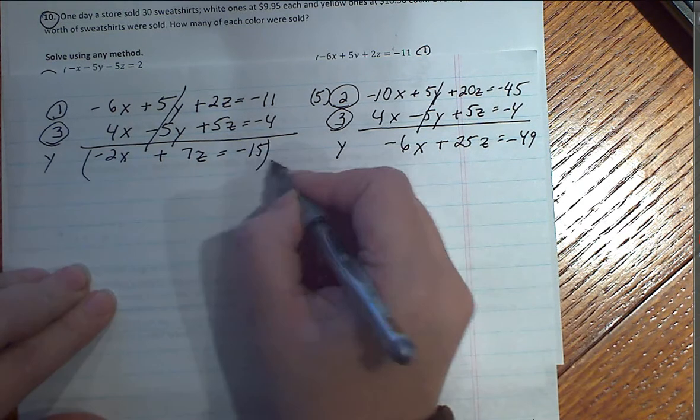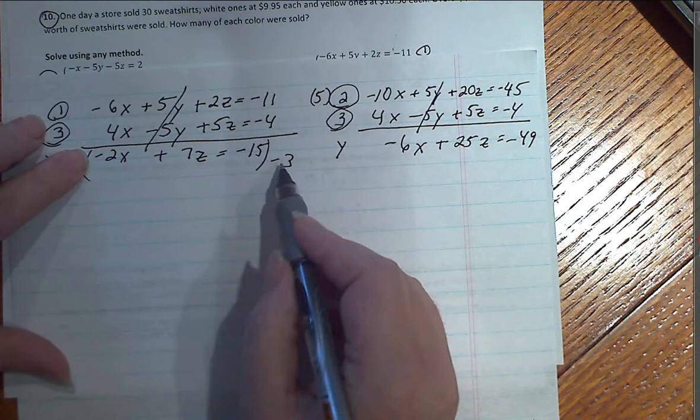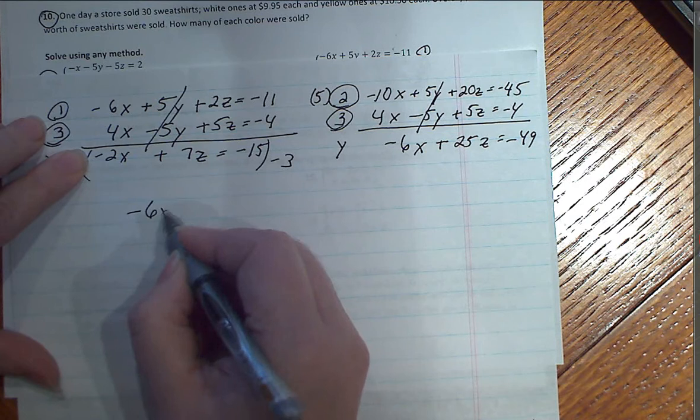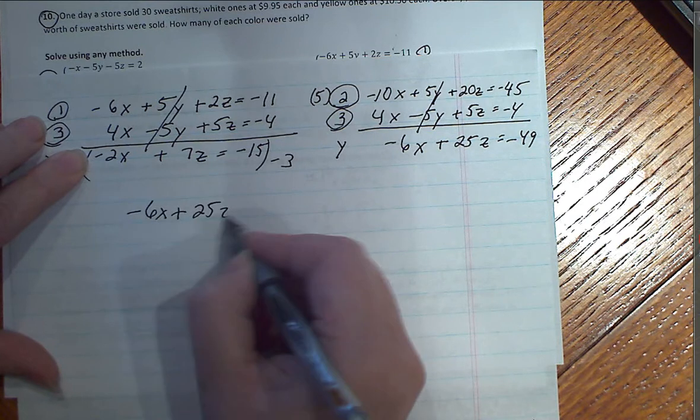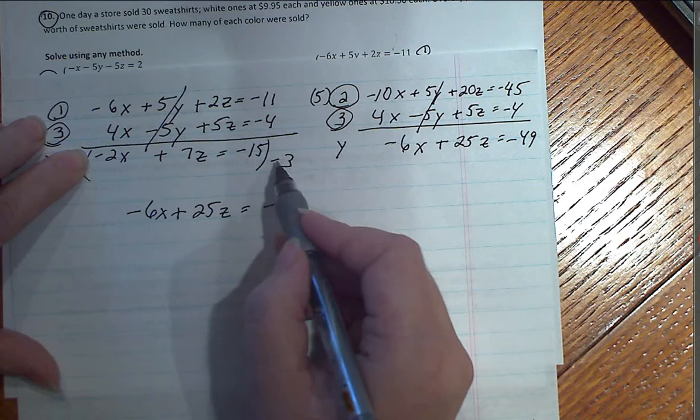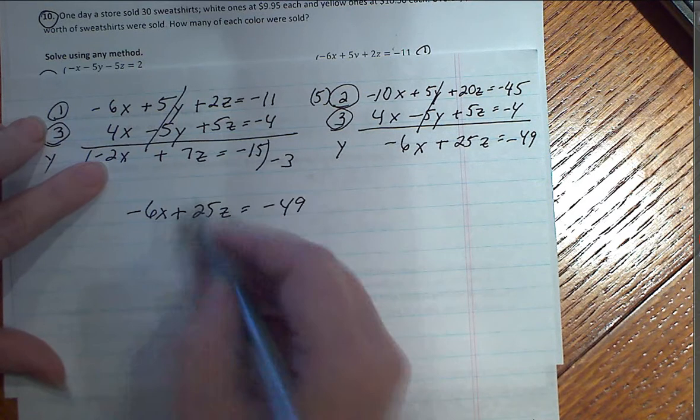So that means I'm going to bring this one down. Negative 6x plus 25z is equal to a negative 49. All I did is rewrite that there. Multiply this one by negative 3 and put it underneath. So negative negative is positive 6x.